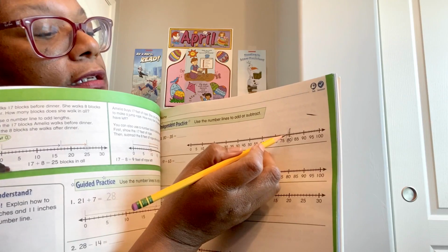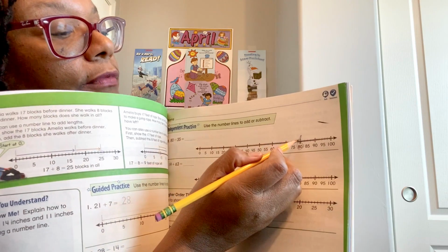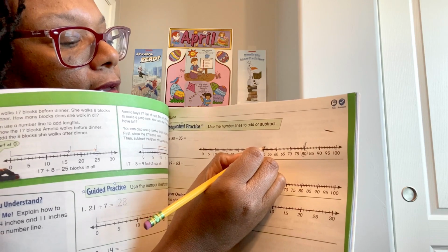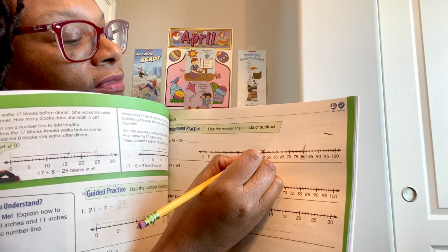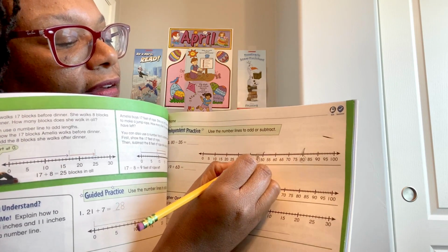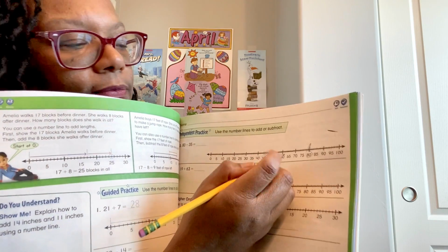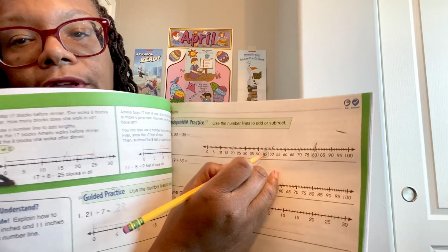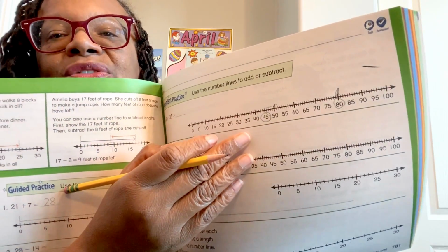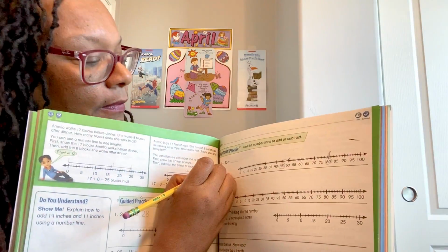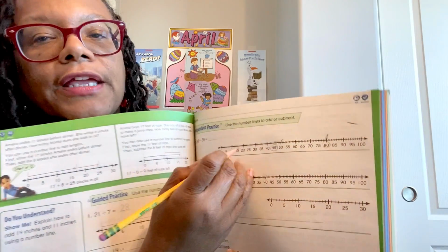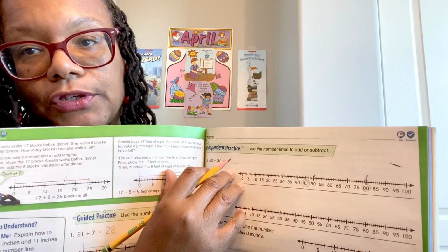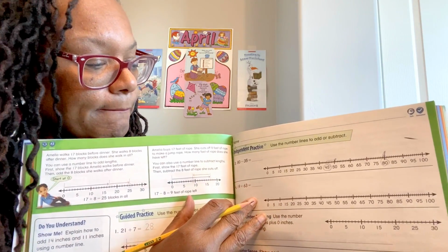Now just count back 35. We'll go by tens. Or 10, 20, 30, and then 5, which is right there, right? Or you can count by fives. 5, 10, 15, 20, 25, 30, 35. And what number did I get to? And you can check that by adding 45 plus 35 and see if you get 80, if that's correct.